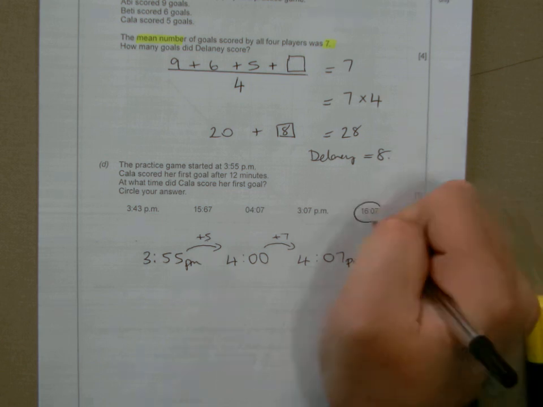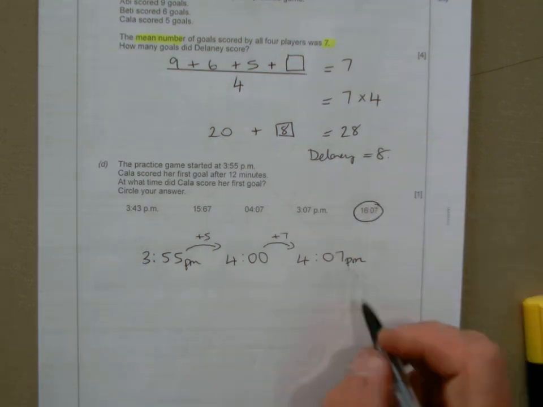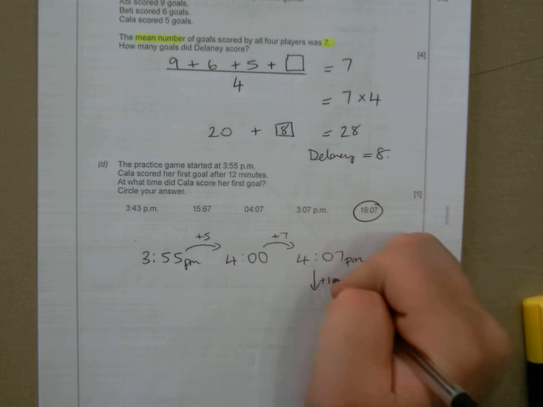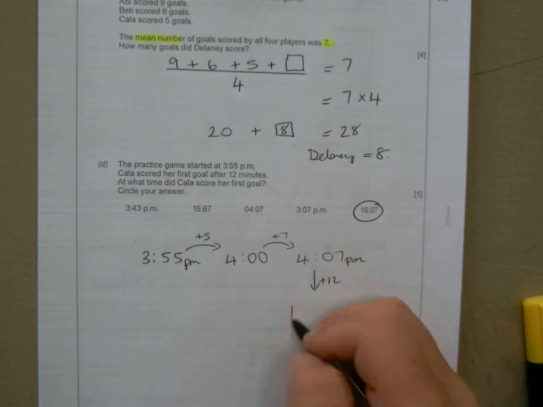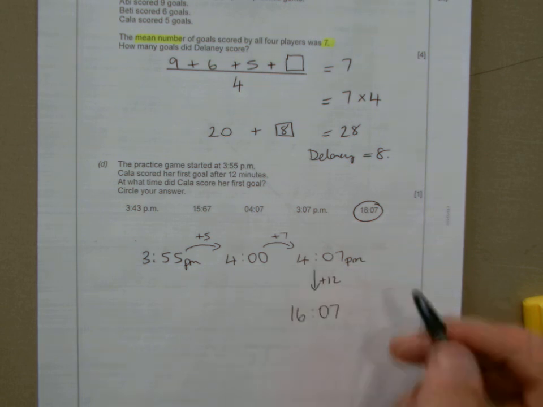And you can always check, of course, when we know the time in PM, all you've got to do is add 12 to it. If you add 12 to that, you'll get 16:07, which is the time in 24 hours.